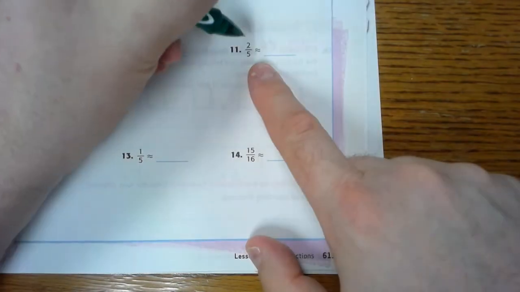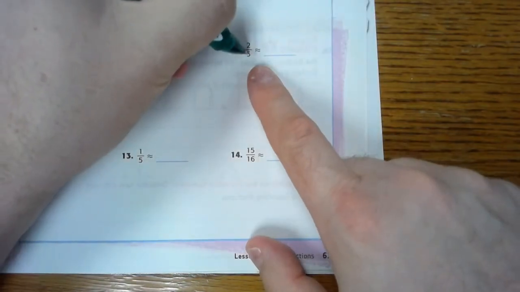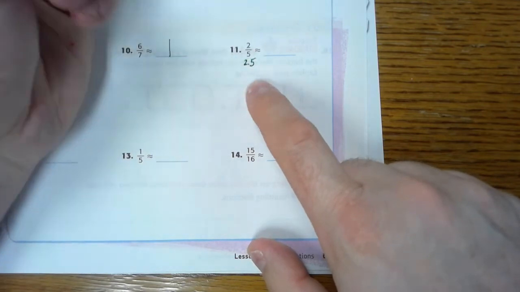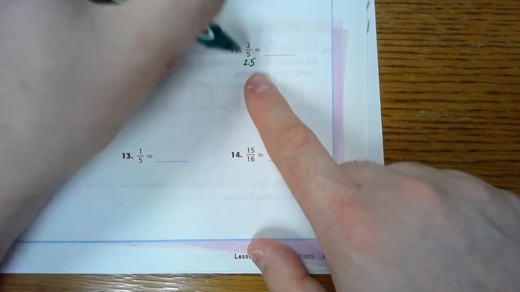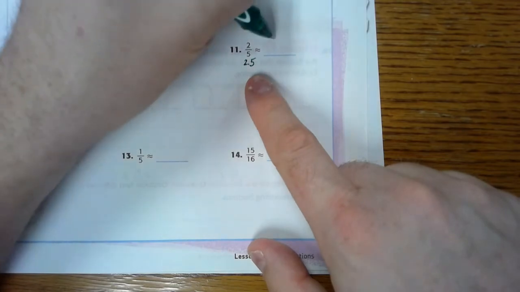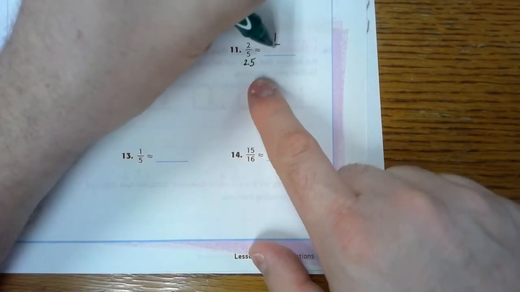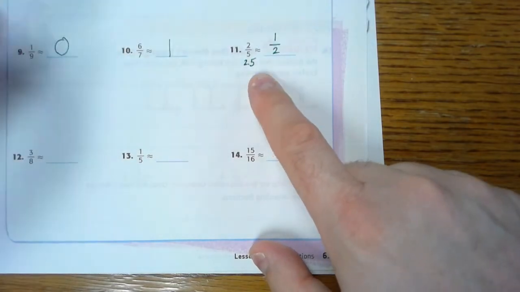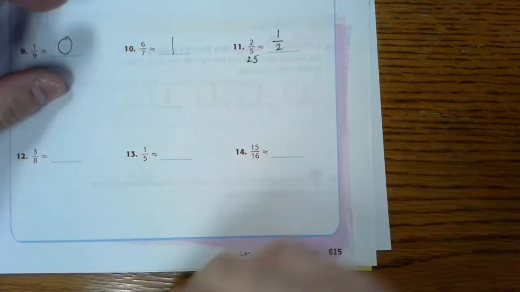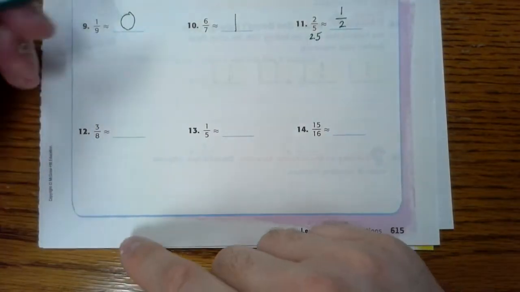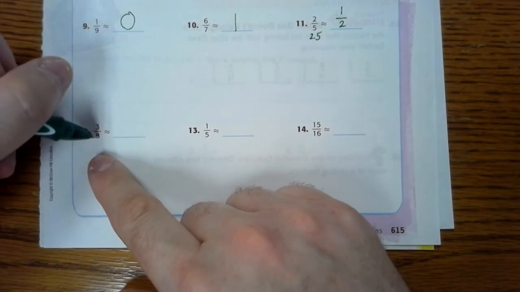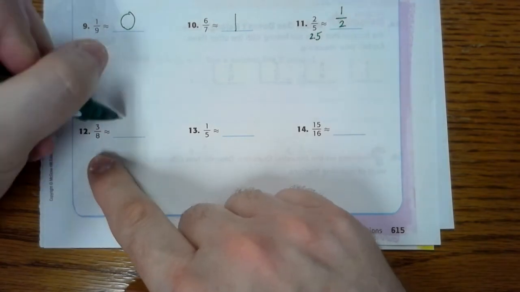2/5. Okay, well, it's pretty close, but half of 5 is 2.5, and that's pretty close to each other, right? So we're going to go ahead and say that one is close to a half, because half of that 5 is 2.5, so they're pretty close to one another. 3/8. All right, so again, half of 8 is 4, and that's pretty close to the 3, so we got a half again.